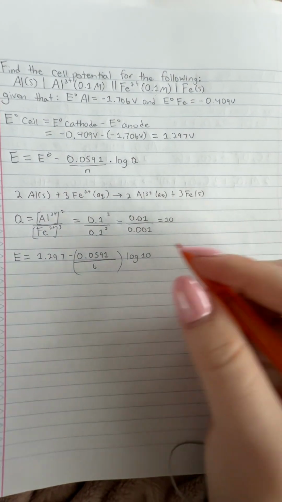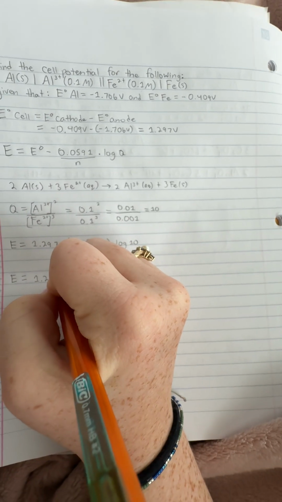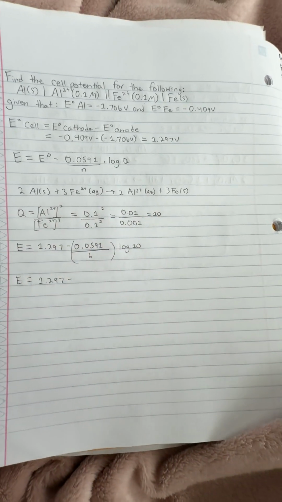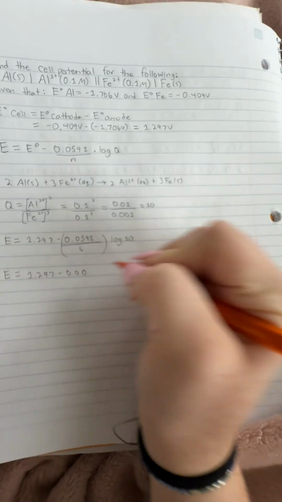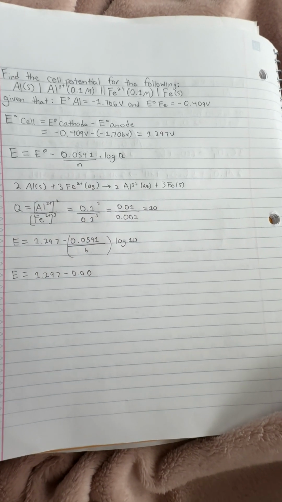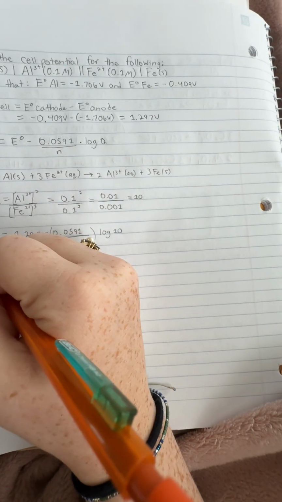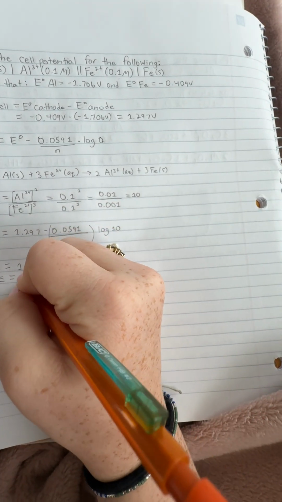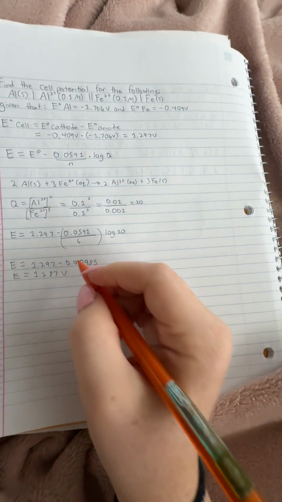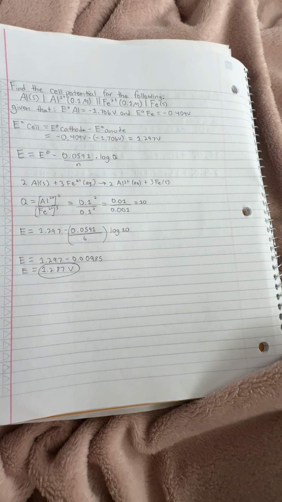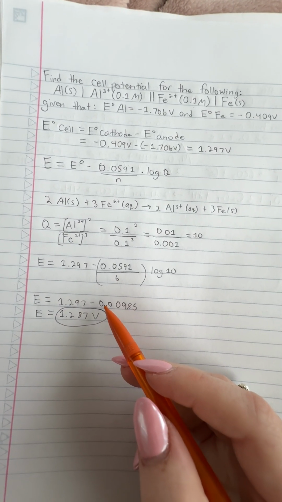So that makes things a lot simpler, and we can simplify E to equal 1.297 minus, if you put this into the calculator, it equals about 0.00985. And this ends up equaling about 1.287 volts. And so this is going to be our cell potential. And again, because it's positive, it's still going to be spontaneous.